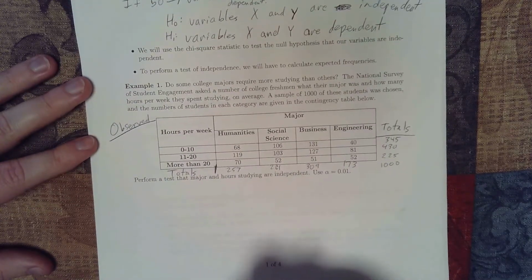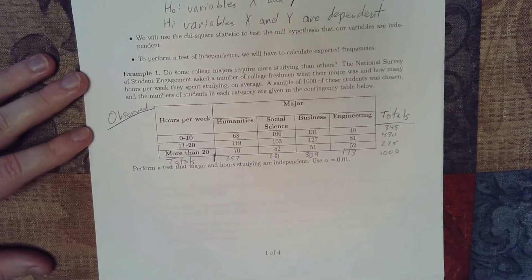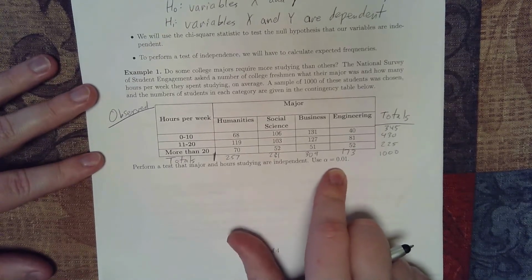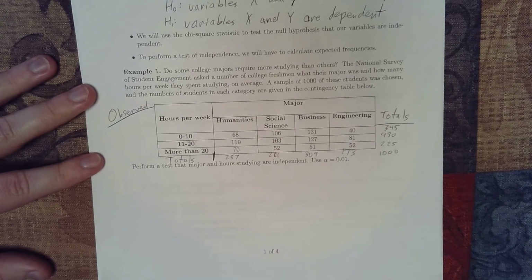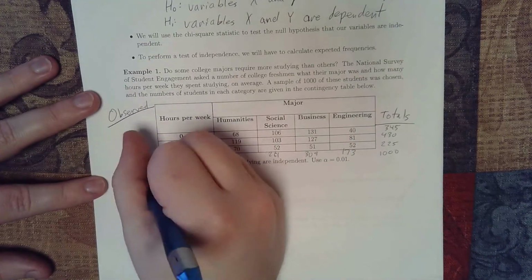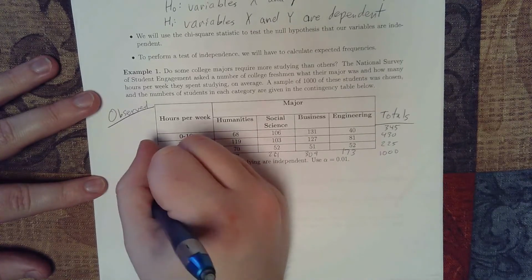What we want to do is perform a test of whether majors and the hours of studying are independent. We're going to use a very small alpha here, so 0.01. Hopefully this will give us something pretty strong. So let's start off with our null and alternative hypotheses.